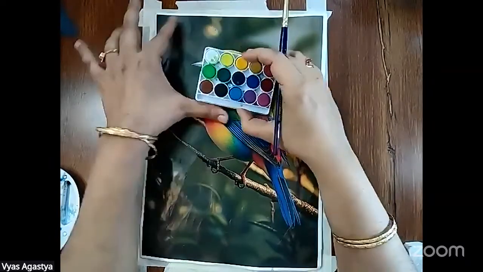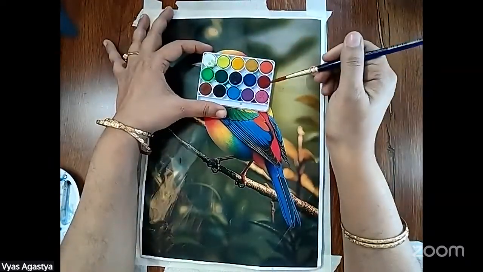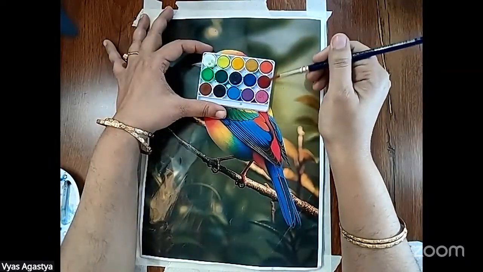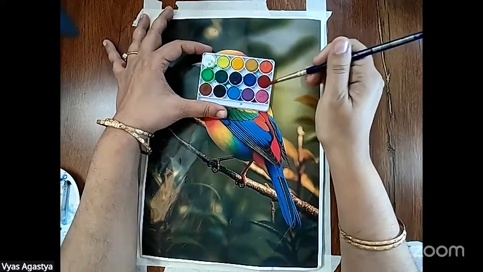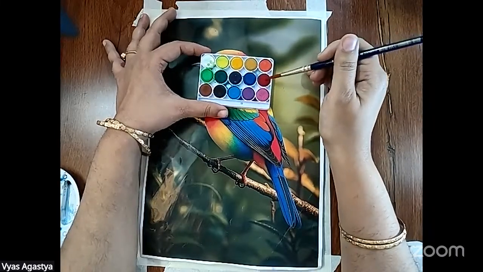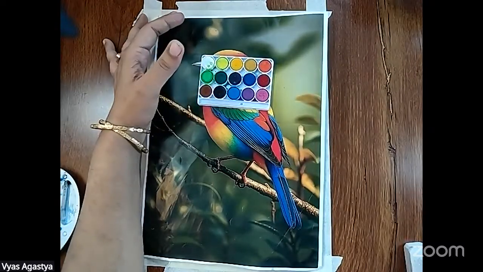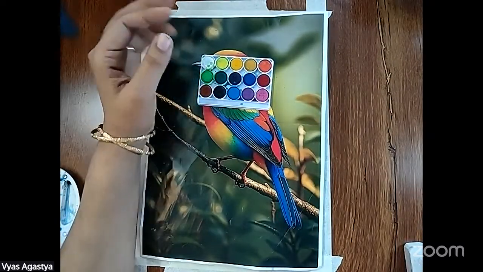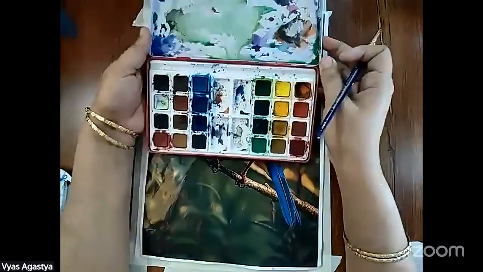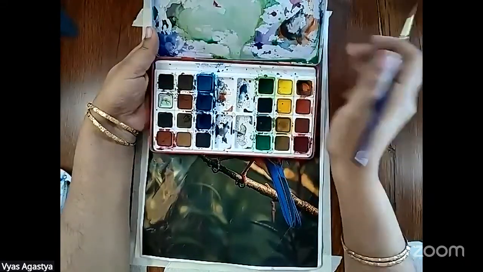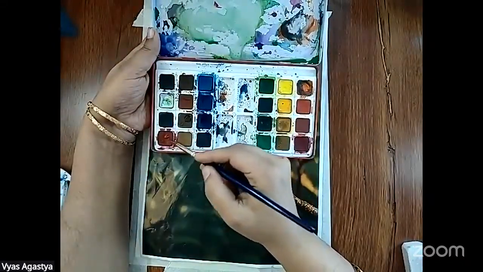If you are having this palette, this will be your Carmine color. If you are having these watercolors, which is the 24 watercolors set, the Carmine color will be this one.